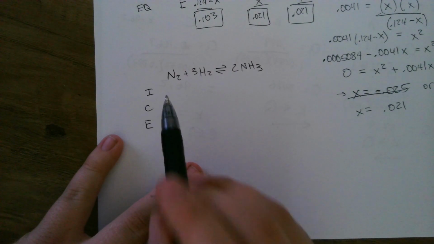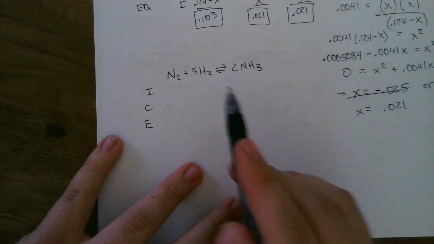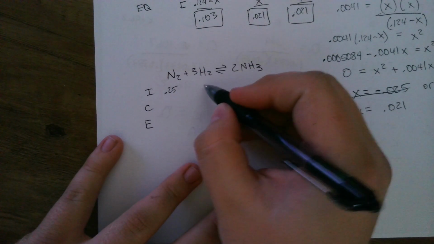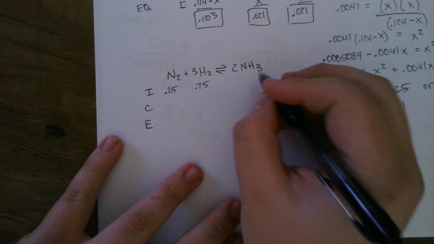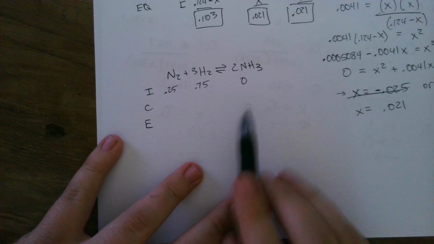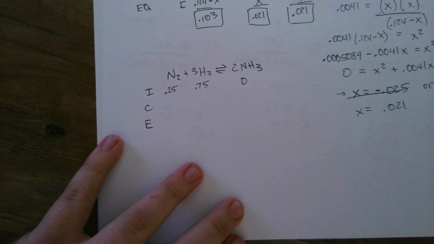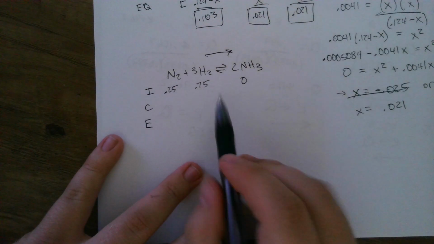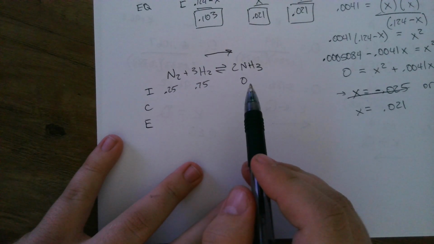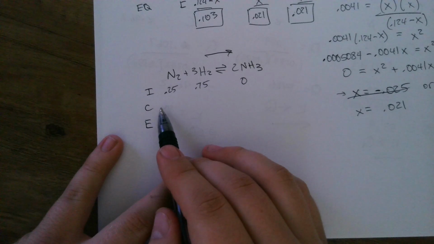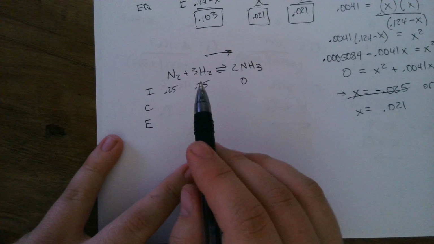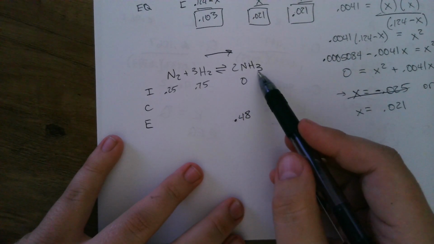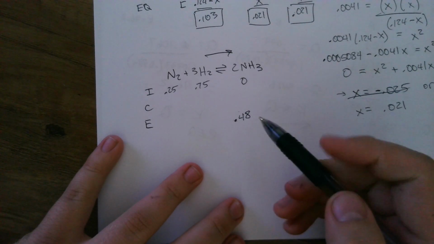In the problem, it gives me initial concentrations of all 3 of these. My initial concentration of N2 is 0.25. H2 is 0.75. And NH3 is 0. I really like seeing the 0. It will make our math easier, and it tells me which way the reaction's going. It has to be going this way because I don't have any of this to start with. So now I'm going to write the last thing in my reaction is equilibrium of NH3. It tells me the equilibrium amount of NH3, which is great. That's going to save me some work.